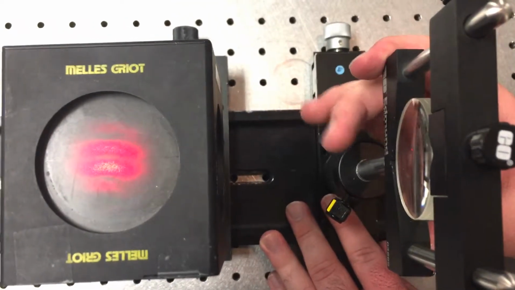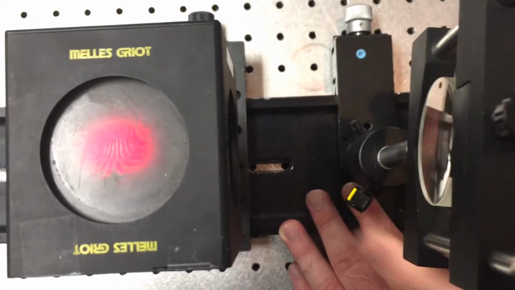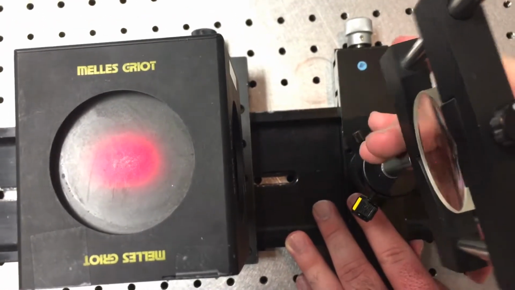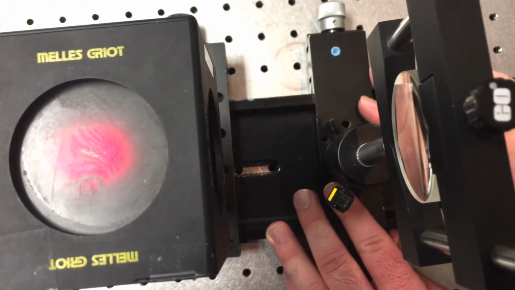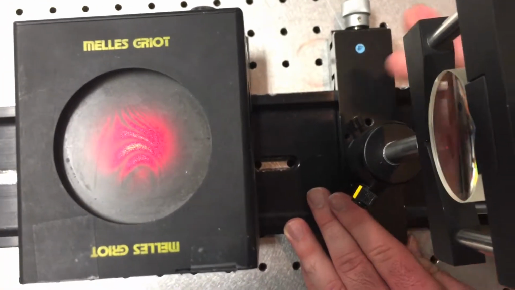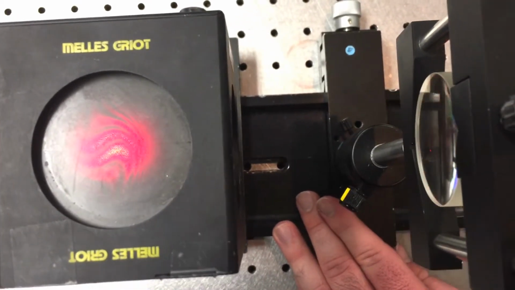To best reduce the aberration, you want the curved side of the lens to face the shear plate, so you can get a shape factor of -1. If you do it the other way around, you're going to get fringes that are curved and not straight.